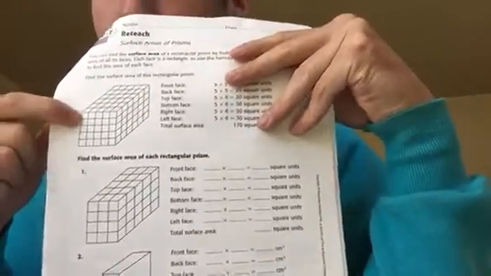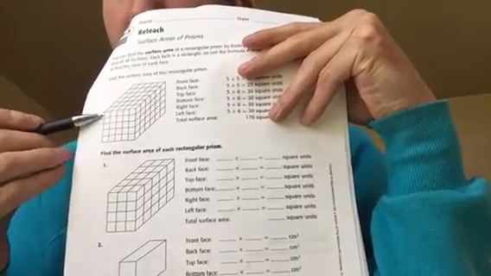So we've got this rectangular prism here. And if we look at the front, it's really easy for us to figure out the area there. It's just how long it is by how tall it is. So it's 5 by 5. So that front area is 25.